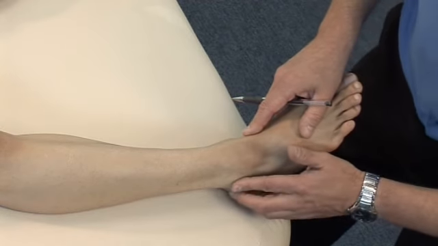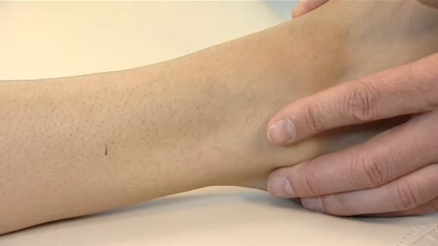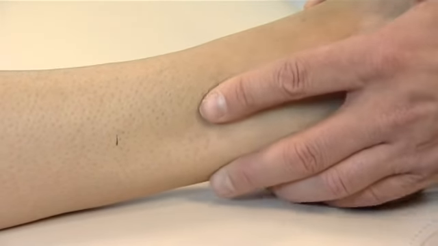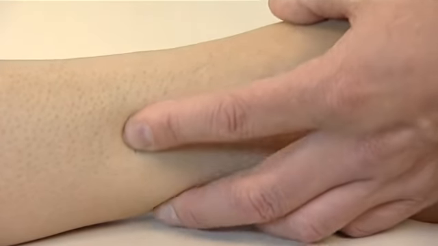Gallbladder 38 is located 4 cun superior to the prominence of the lateral malleolus at the anterior border of the fibula. If you palpate up from the lateral malleolus, feeling the posterior and anterior border of the fibula, it should be easy to find this point.